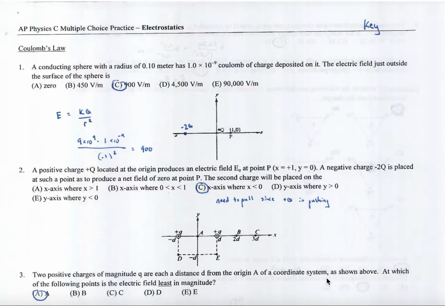Electrostatics multiple choice. Explain as much as I can. So the first one: a conducting sphere with a radius and a charge on it, and we want to know the field just outside the charge.